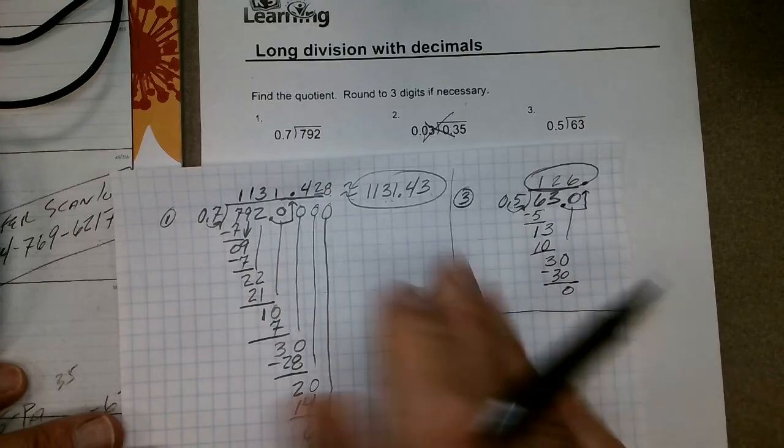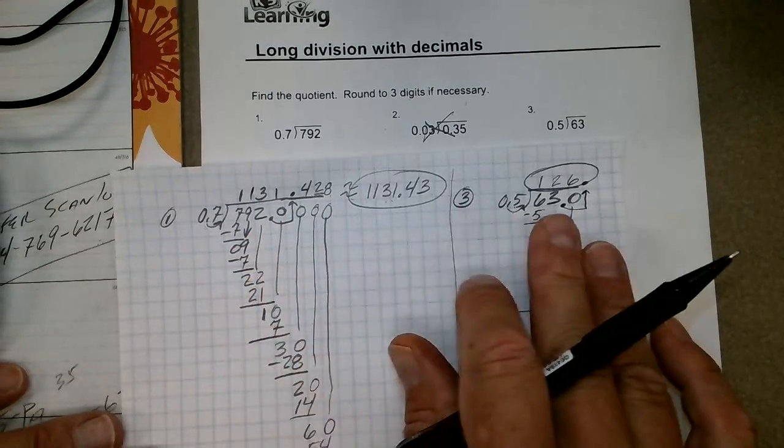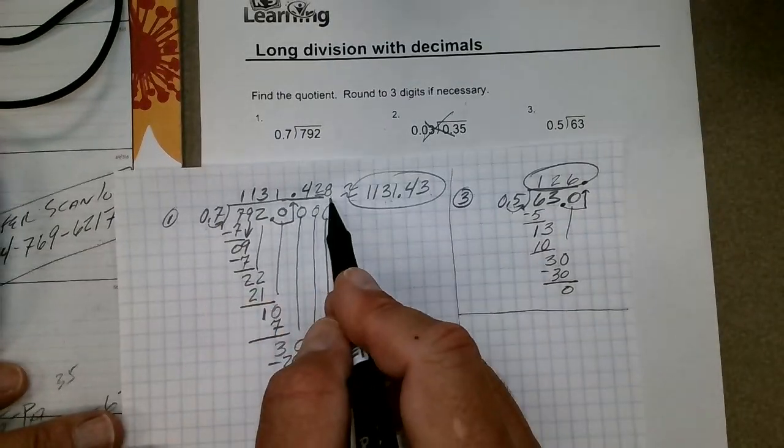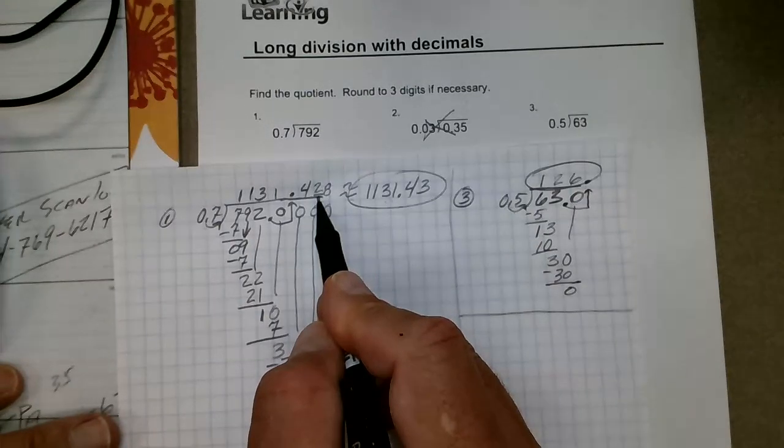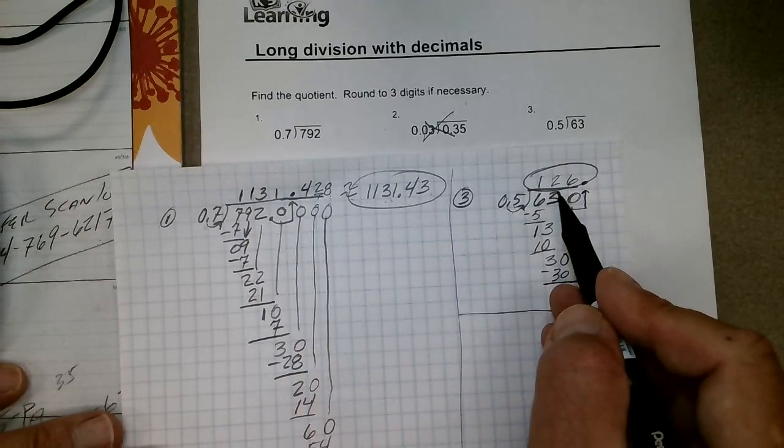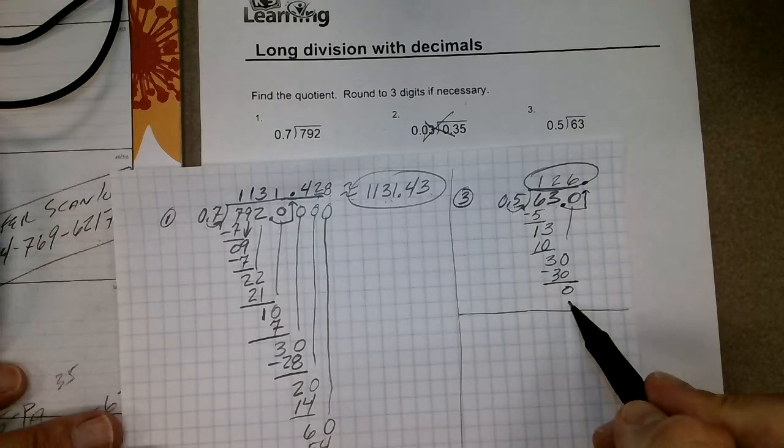So let's look at the difference between 1 and 3. This one hit 3 place values, so I rounded back to the hundredths place. This one terminated. It stopped because when we subtracted, we got a difference of 0.